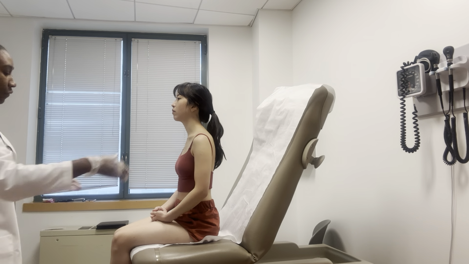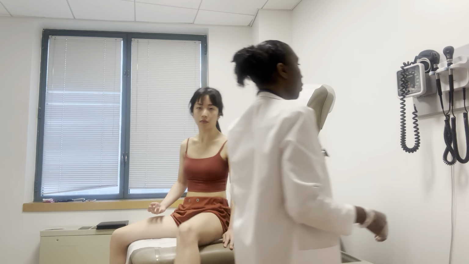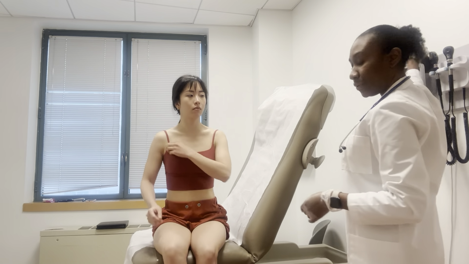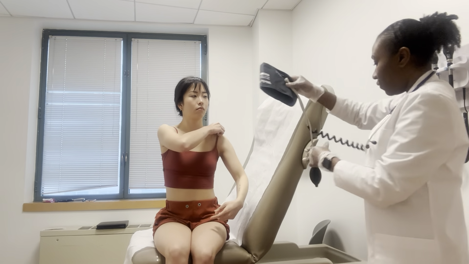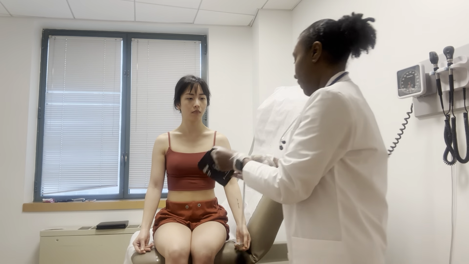What I'm going to do is for you to turn this side. I'm going to be assessing your blood pressure. So we'll be moving on to the cardiac aspect of our assessment.